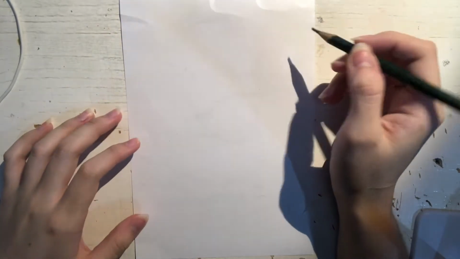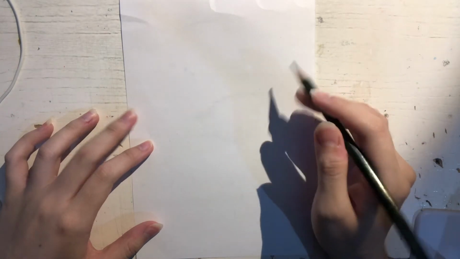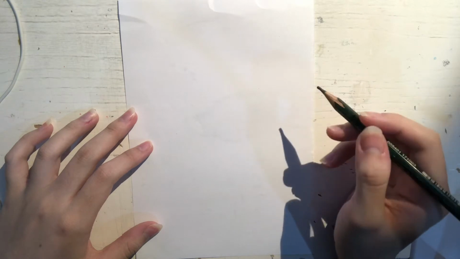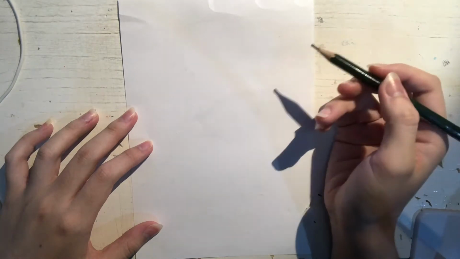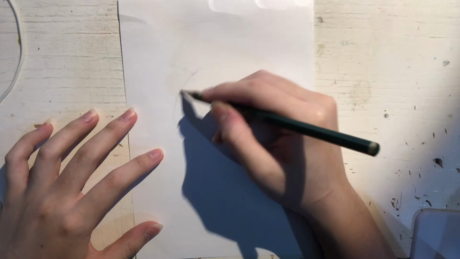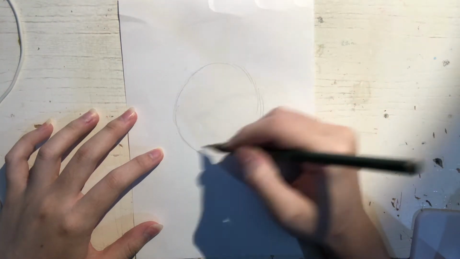Hello guys, today we're going to learn how to shade objects and find the lighting of an object. We studied this in our previous video when I taught you how to color, so it's pretty much the same basic concept. Let's say we have the same circle we had last time.